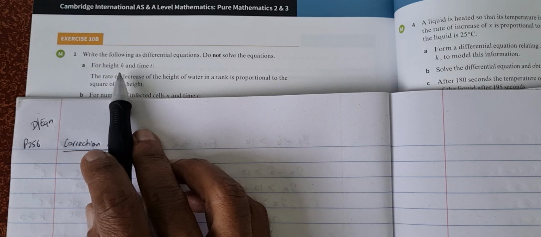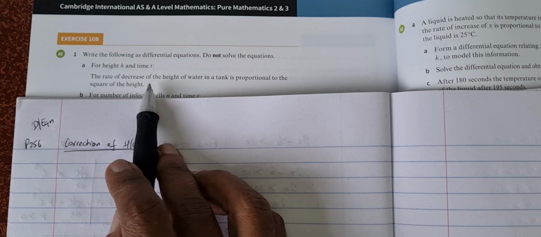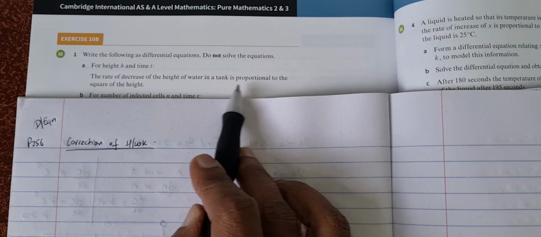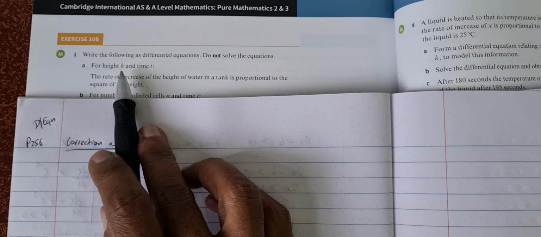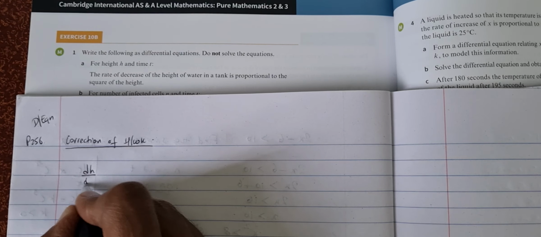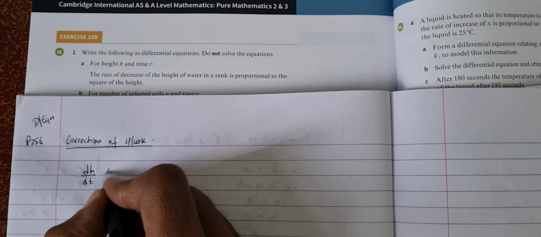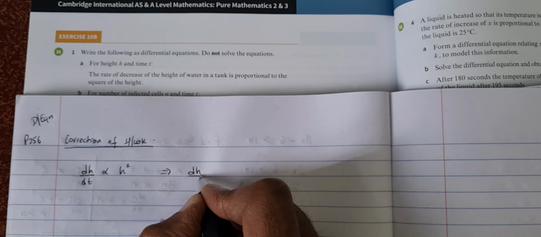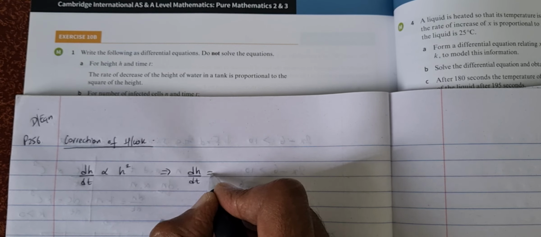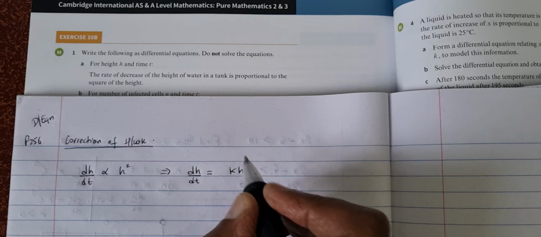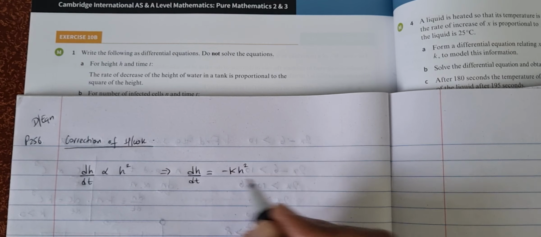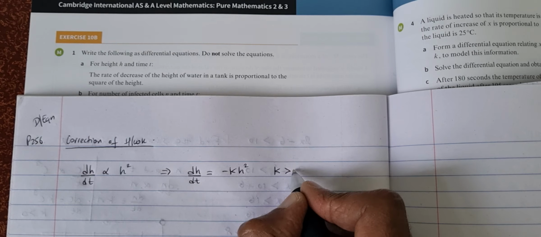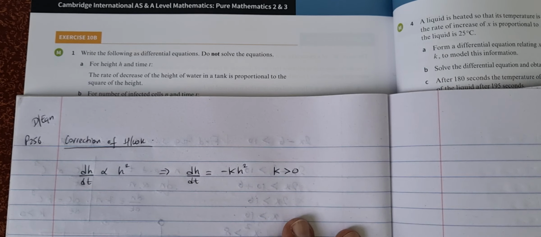The first one is for the height h and time t: the rate of decrease of the height of water in a tank is proportional to the square of the height. The height is h, so the rate of decrease would be dh over dt, with respect to time, and that is proportional to h squared. Therefore the differential equation is dh over dt equals minus k h squared, because we are looking at a decrease, where k is greater than 0.